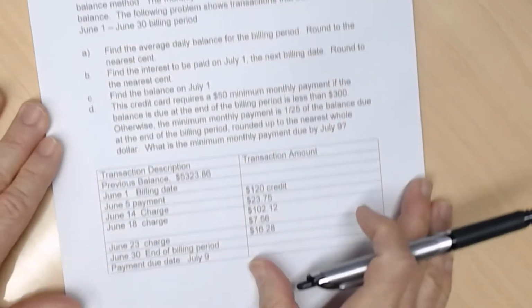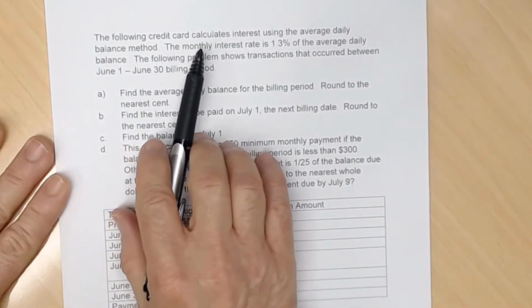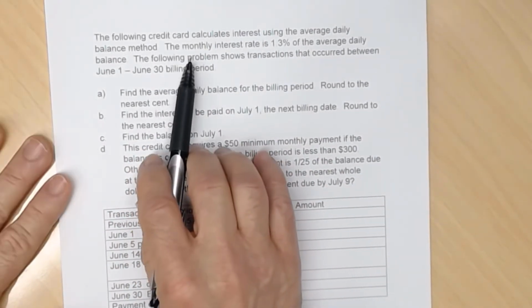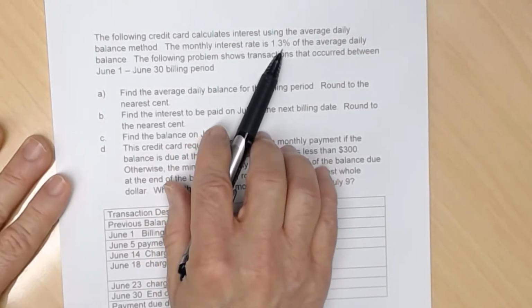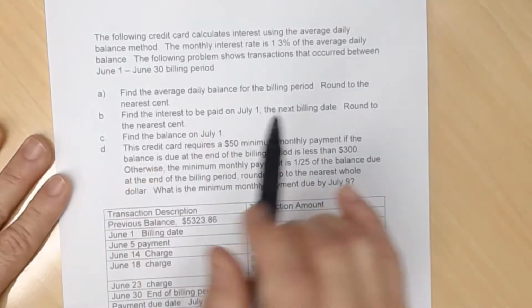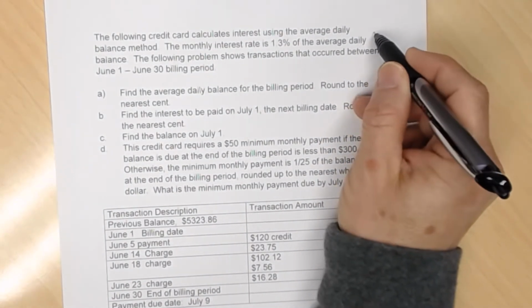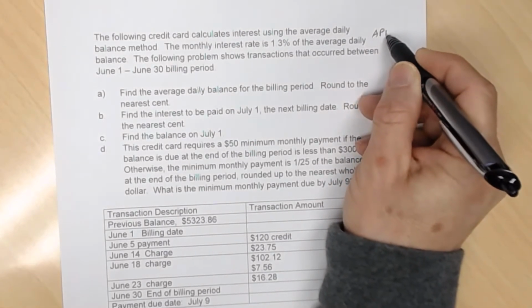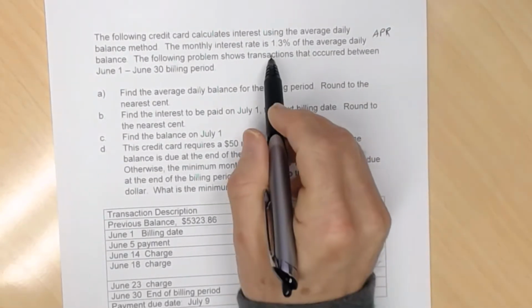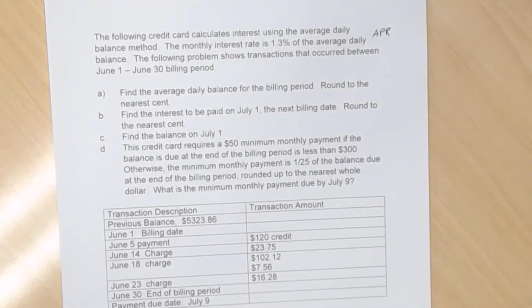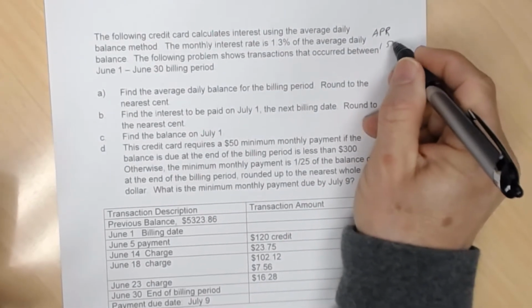Okay, so let's look at the problem. The following credit card calculates interest using the average daily balance method. The monthly interest rate is 1.3% of the average daily balance. Now remember, when you look at your credit cards, it's given in terms of APR, the annual percentage rate. To find the monthly interest rate, you take the annual percentage rate, which in this case is 15.6%, and divide by 12.